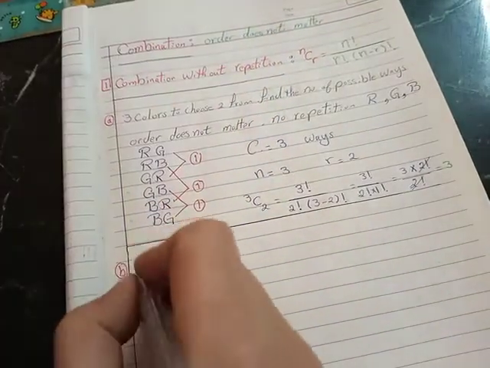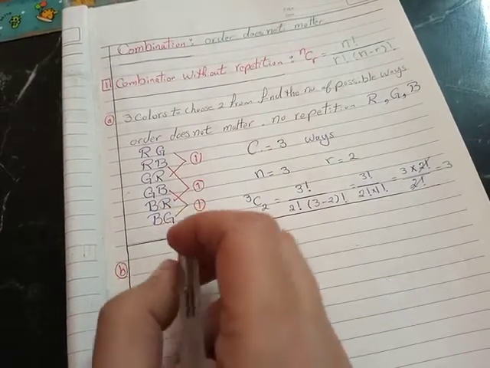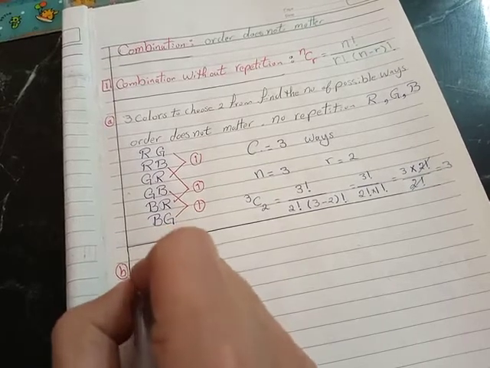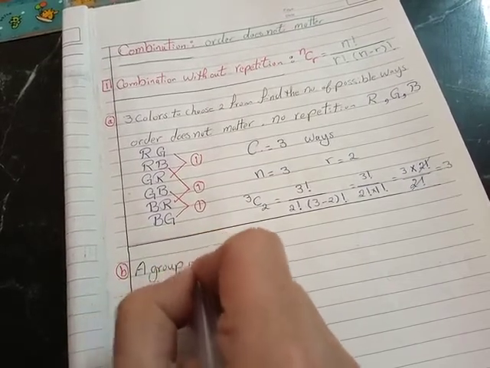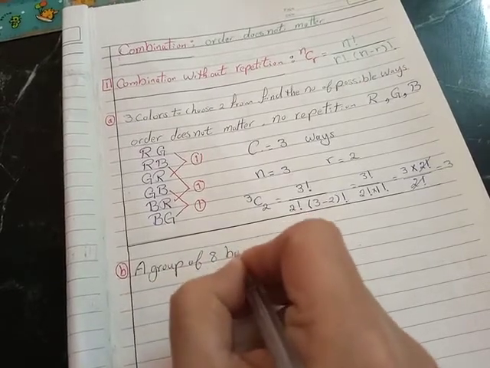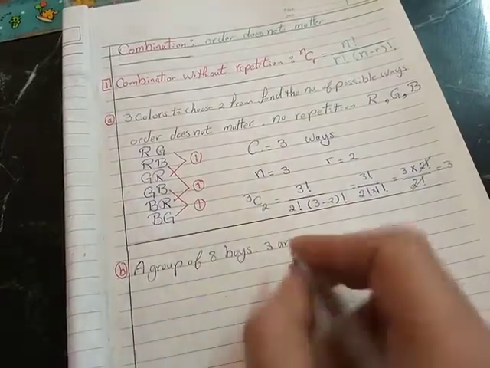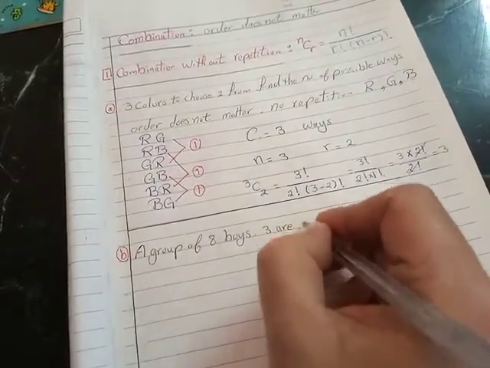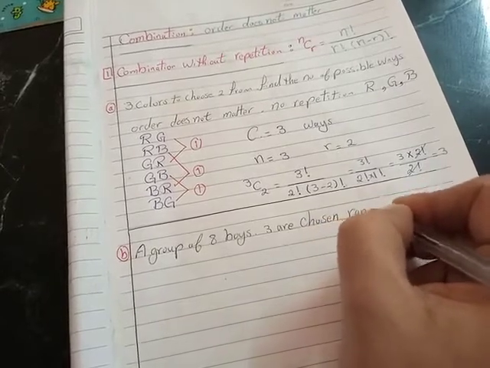The order doesn't matter, but I wrote it as order matters before so that we can use it with permutation. Okay, I will write the question again. A group of 8 boys, 3 are chosen randomly.